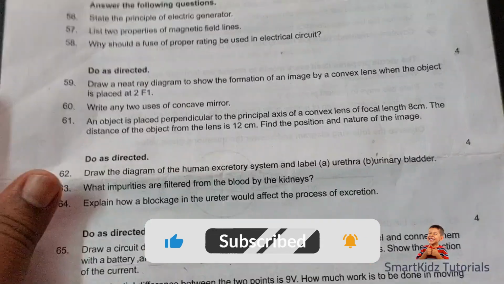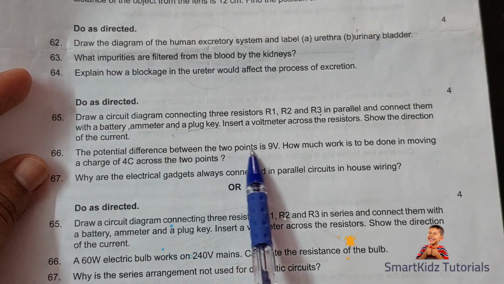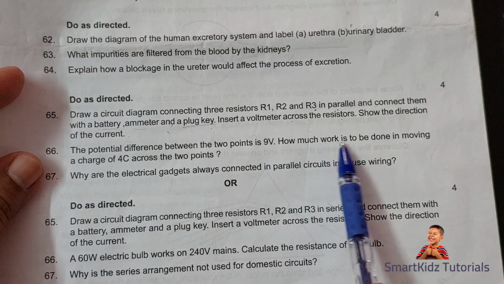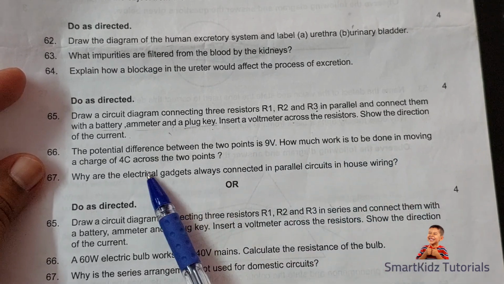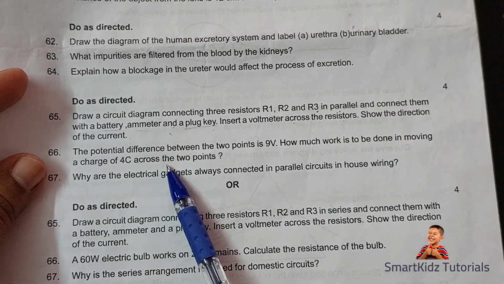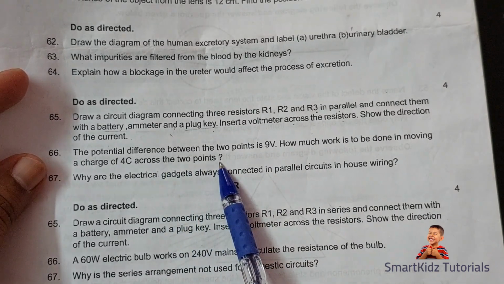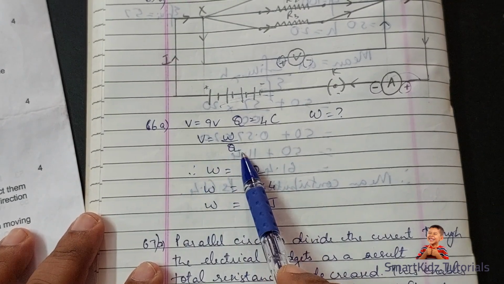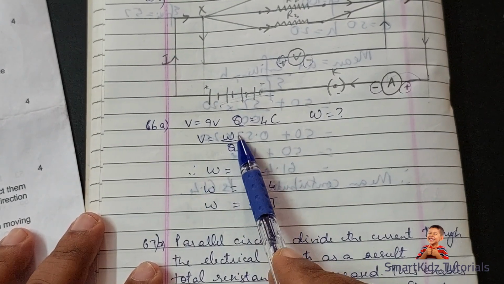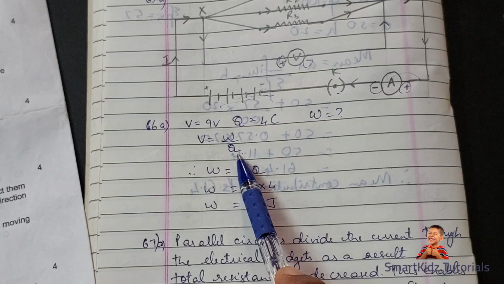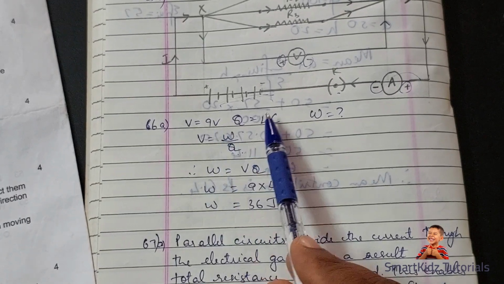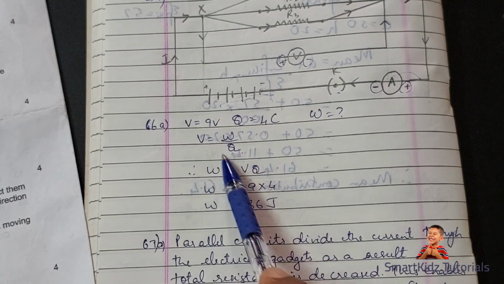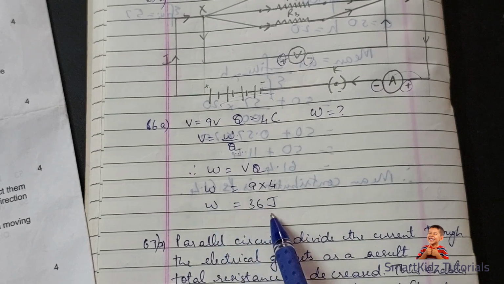Next, the potential difference between 2 points is 9 volts. So voltage is given. How much work is to be done in moving a charge of 4 coulombs across the 2 points? So the formula for that is V is equal to W upon Q. W is the work done and Q is the charge. We've been given potential difference 9 volt and charge which is 4 coulomb. So we multiply V into Q and we get the work done which is 36 joule.